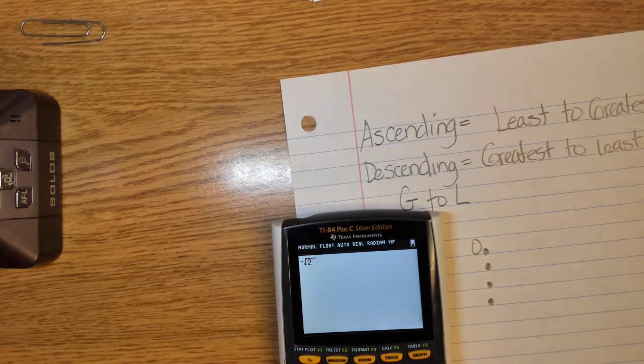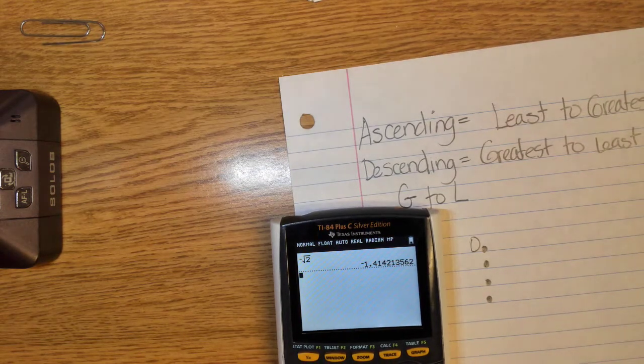Are you getting one? Okay. Negative sign, second square root. Everybody needs to be doing it. Second, and the x squared button has the square root sign on top of it, and 2. And hit enter. All right, negative sign. There you go, and hit enter.